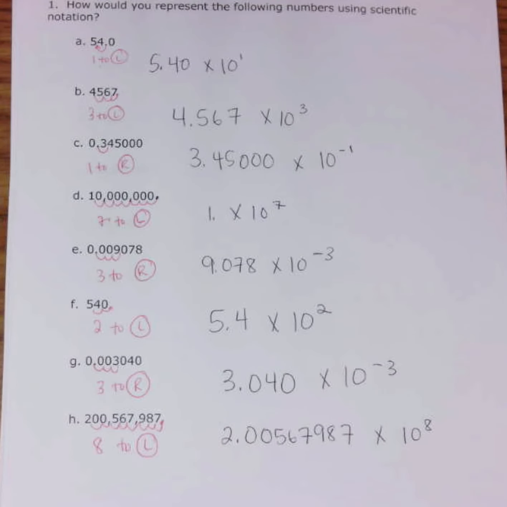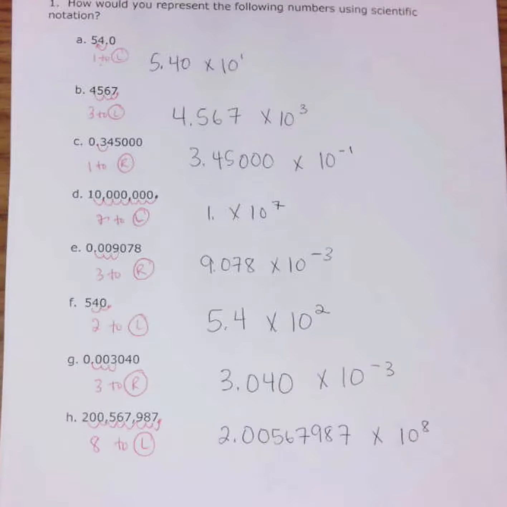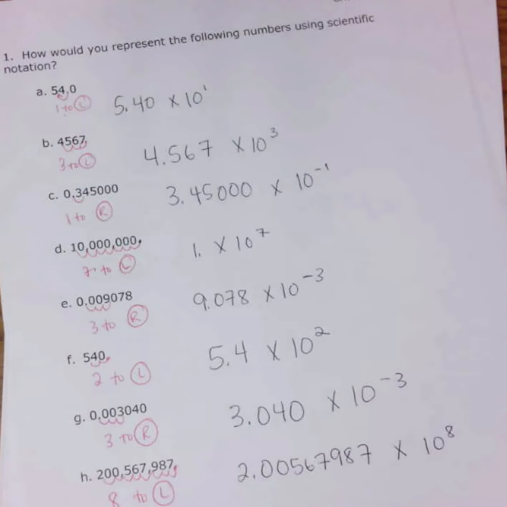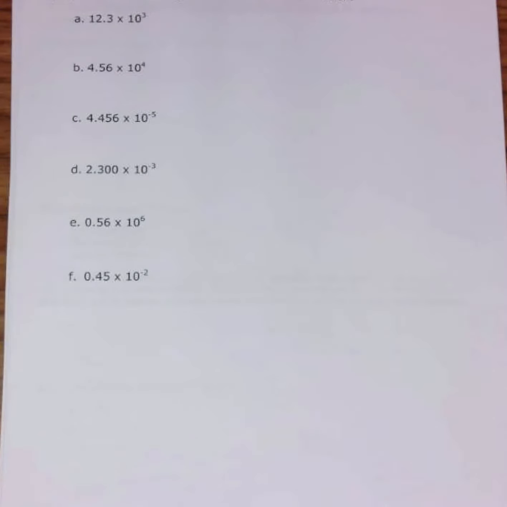So if you had trouble on any of those, practice, practice, practice. There are some homework problems from your textbook that you can work, and the answers in the back. So that will give you more practice. Okay, now on the next page, I have numbers written in scientific notation, and I want them converted to standard notation.